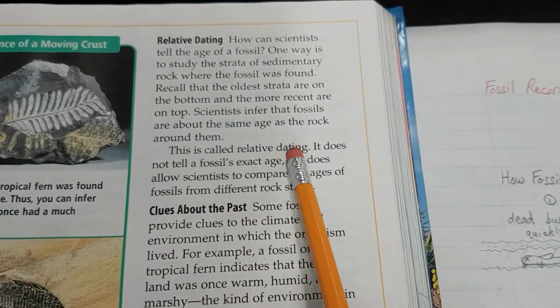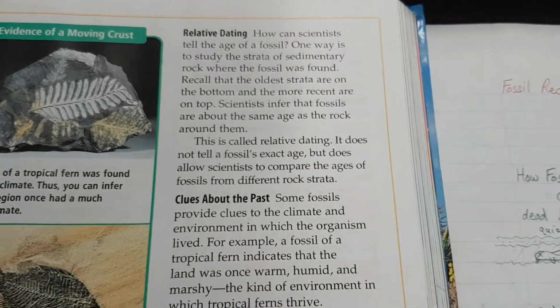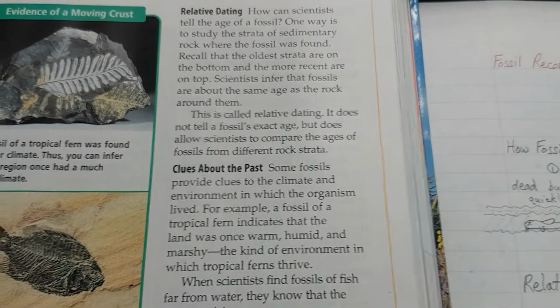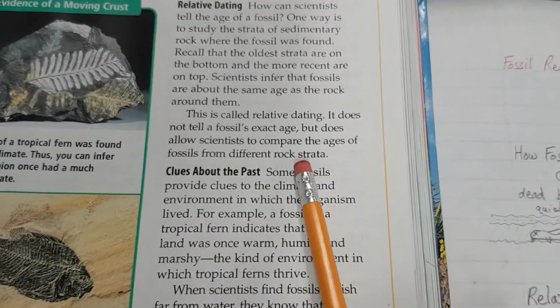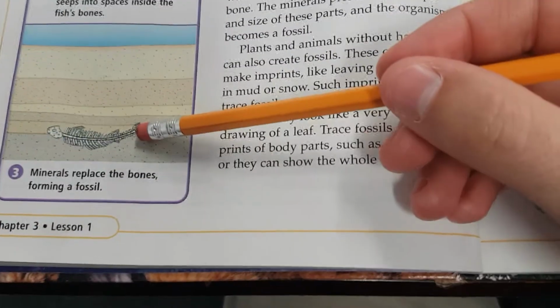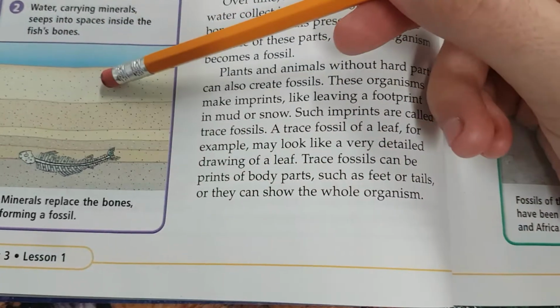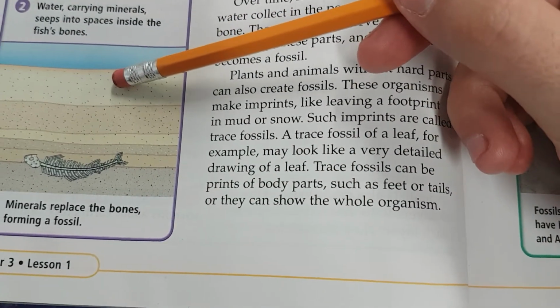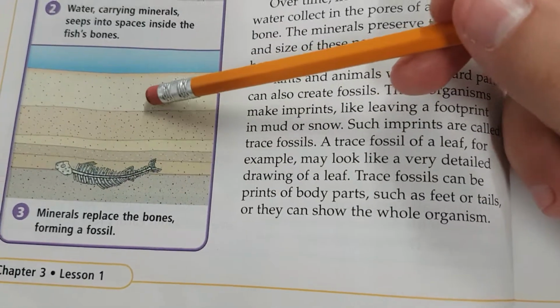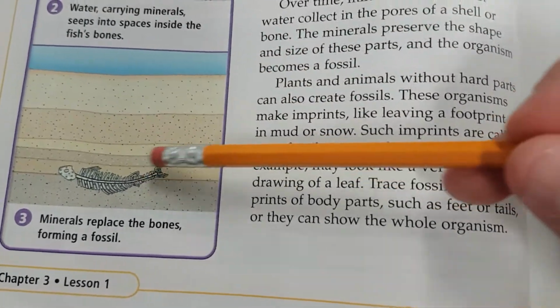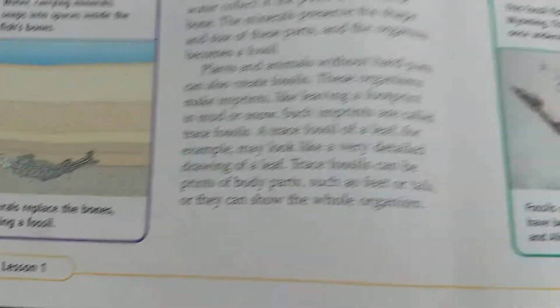This is called relative dating. It does not tell a fossil's exact age, but does allow scientists to compare the ages of fossils from different rock strata. So if this fish is down here at the bottom, and there's another fish way up here at the top, you could infer that the fish at the bottom is much older than the fish at the top. And the more layers there are, the more different their ages are.